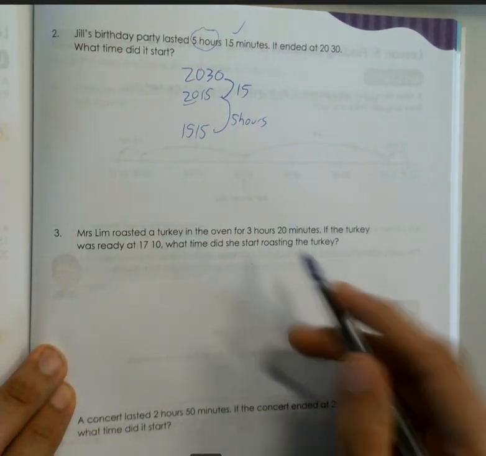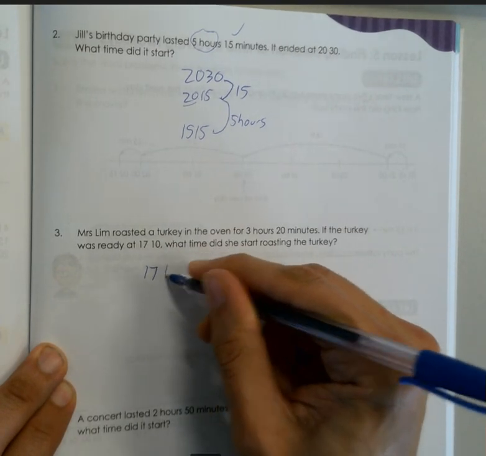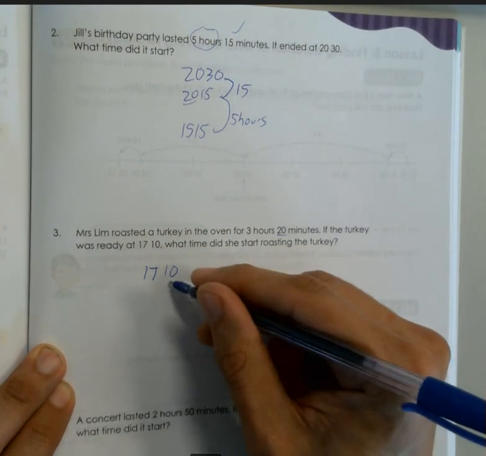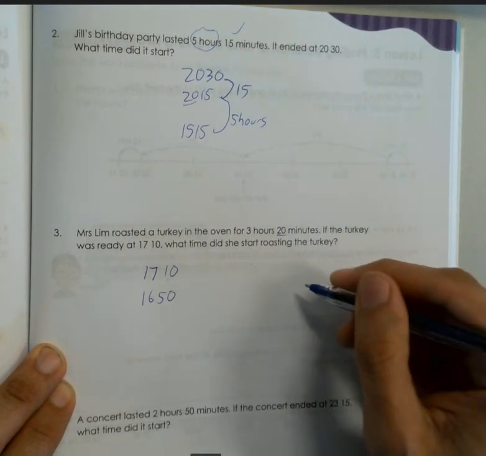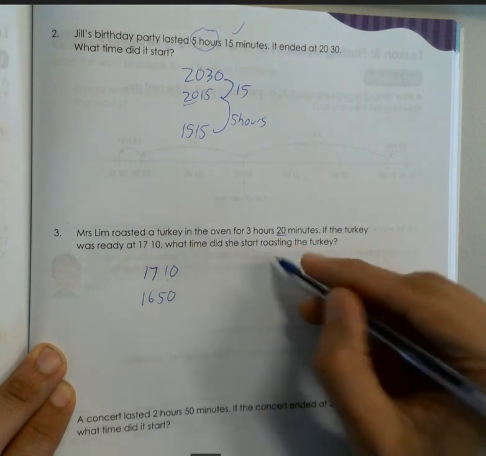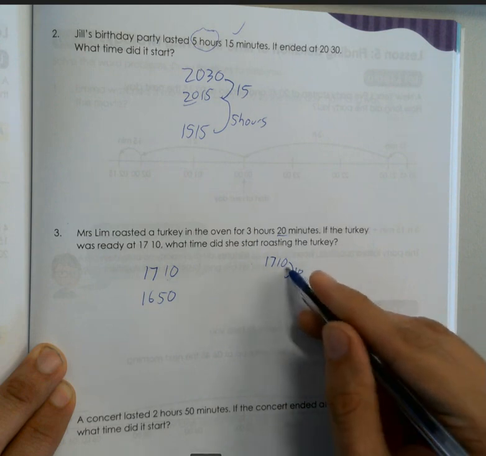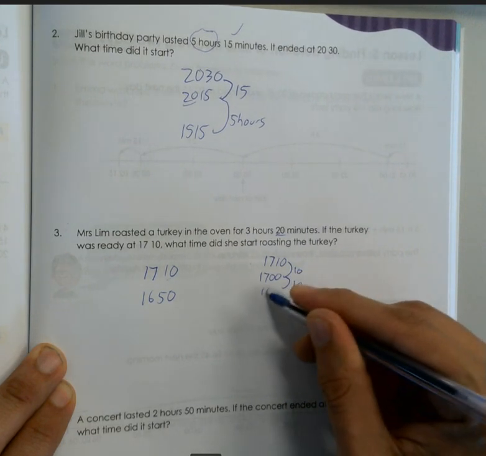Next one, 3 hours and 20 minutes to be taken from 17:10. 17:10, take away 20 minutes first. So you can do it in one lot to get down to 16:50. Or you can take 10 minutes first to get down to an o'clock and another 10. Get 16:50.